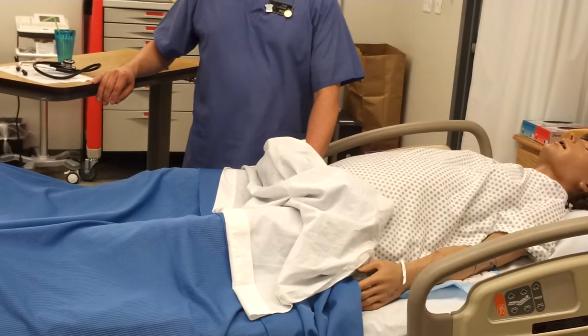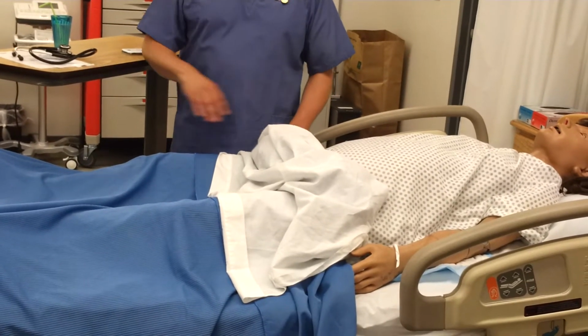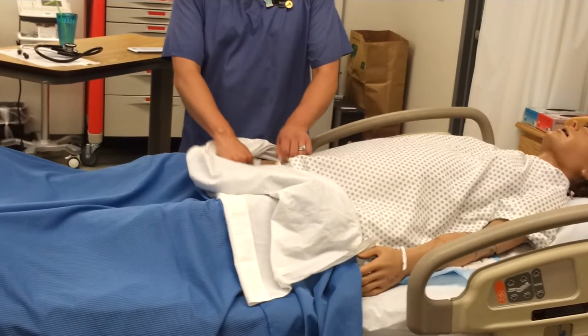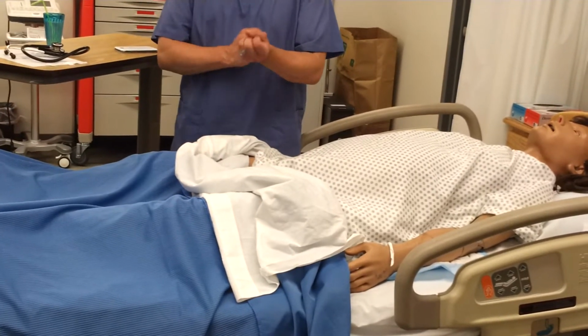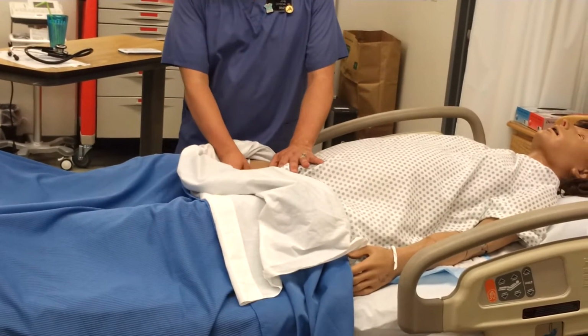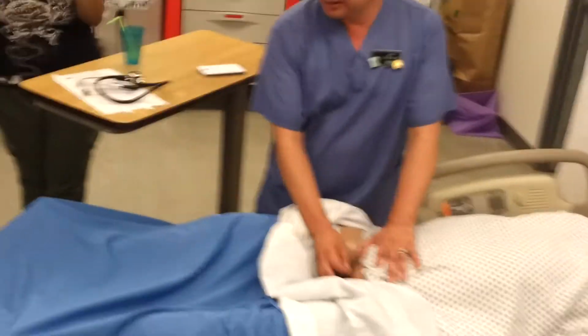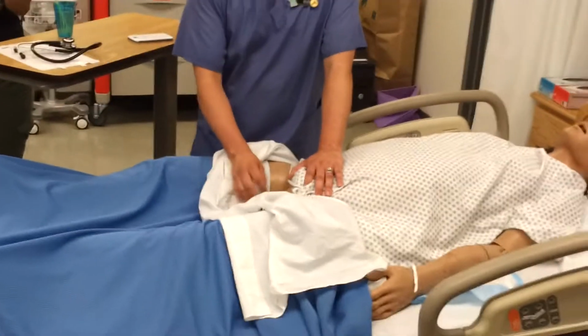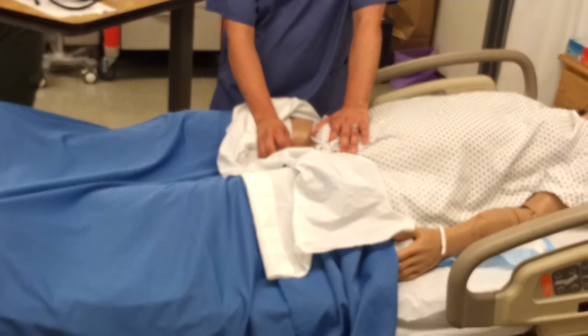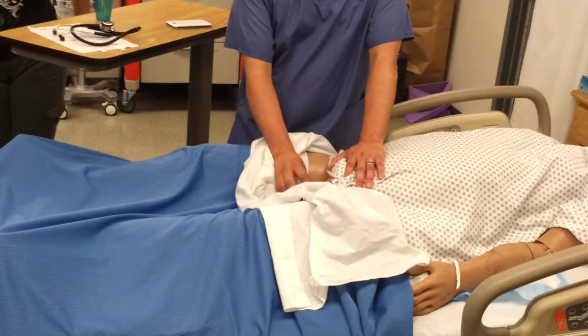GU. Patient has a Foley catheter. I'm going to go here and inspect the Foley catheter. So I'm going to put on my gloves. Okay? I'm going to come in here. I'm going to inspect the Foley catheter. I'm going to grab the catheter and slightly tug on it. I don't have a catheter here so you guys can't see it. So I'm going to slightly tug on the catheter. Okay? Just check for placement.